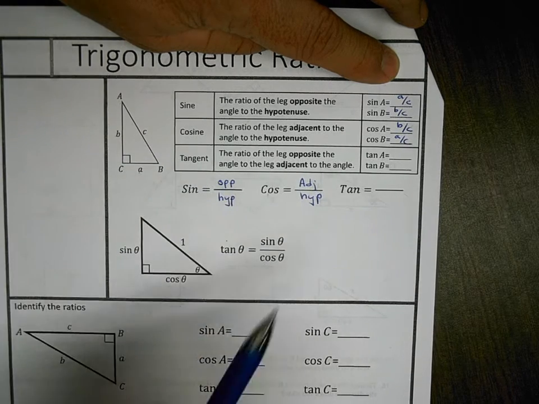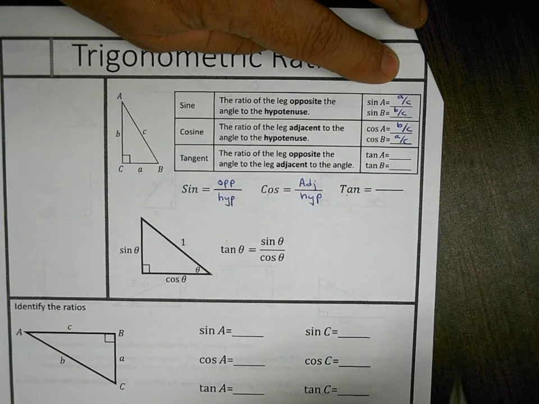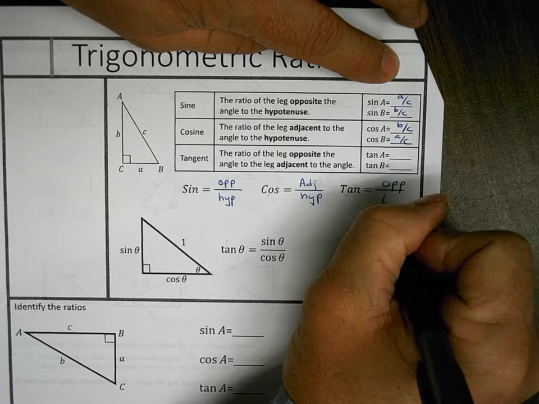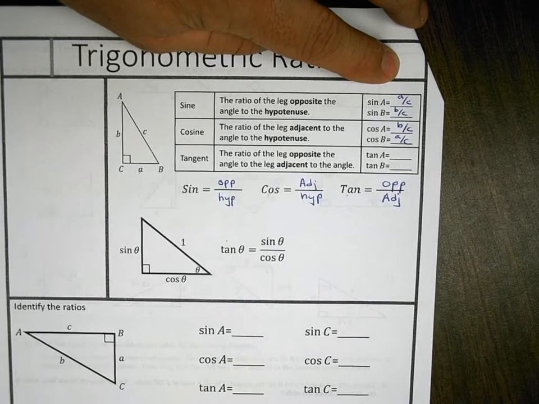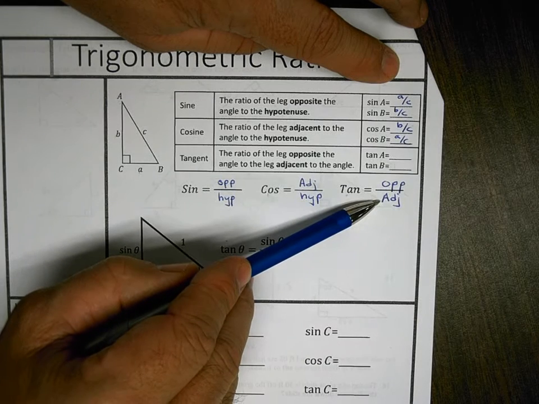Now tangent. Tangent is opposite over adjacent. It's the first one that doesn't involve the hypotenuse. So tangent is opposite side over the adjacent side.